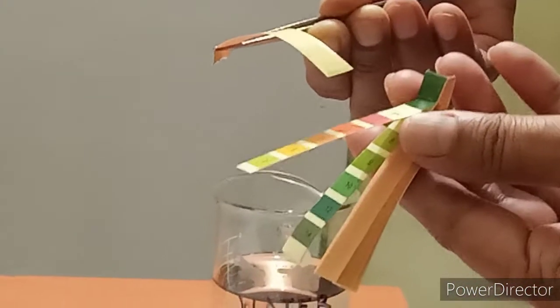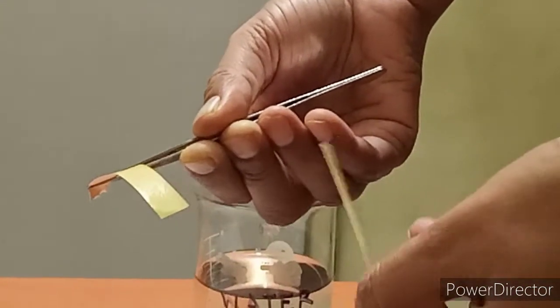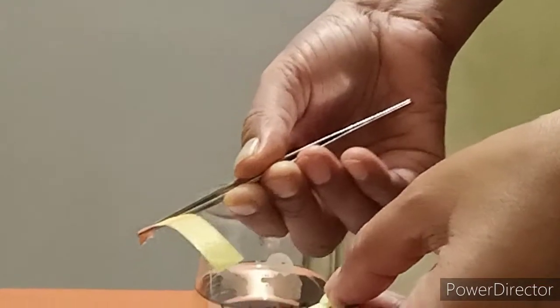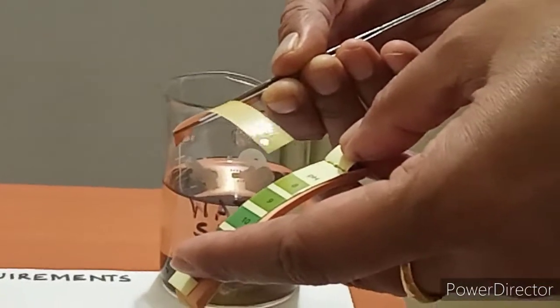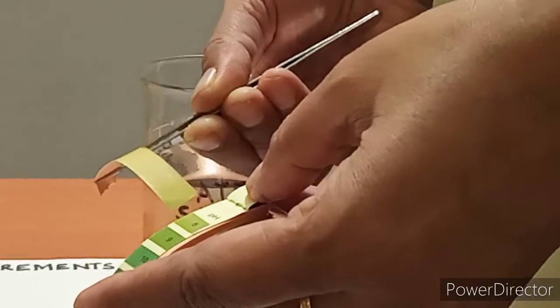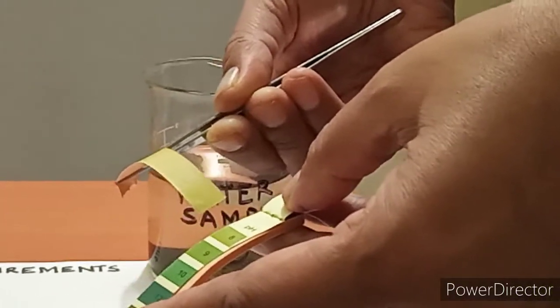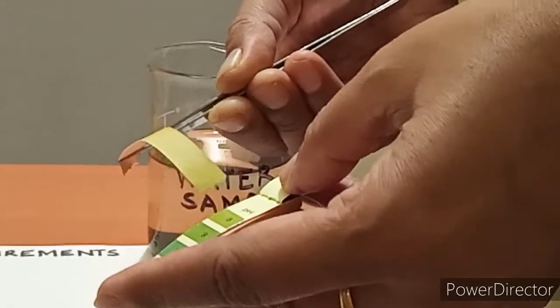Let it dry for some time. And then you can match it against the range with a shade card. And then you can see that the pH of this aquatic body is somewhere near 8. And again, we can match it with the narrow range pH paper to get the accurate number.